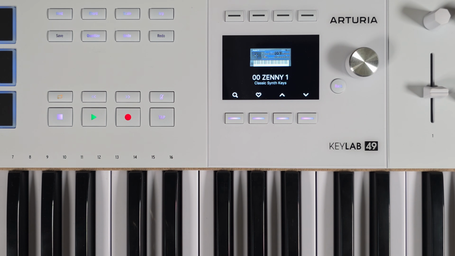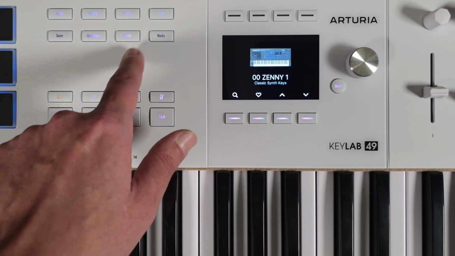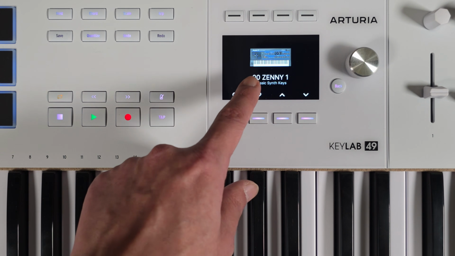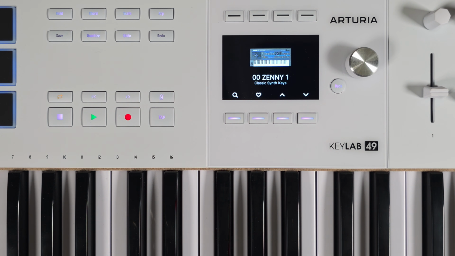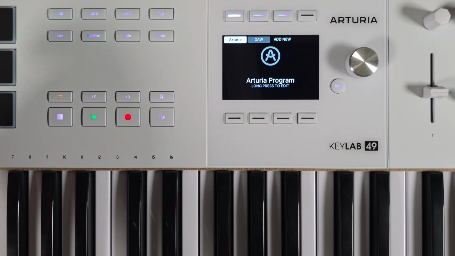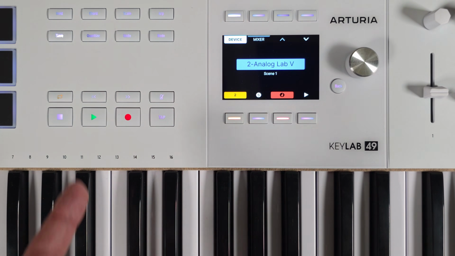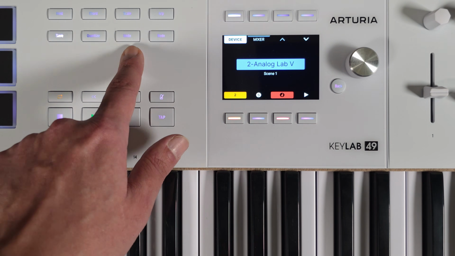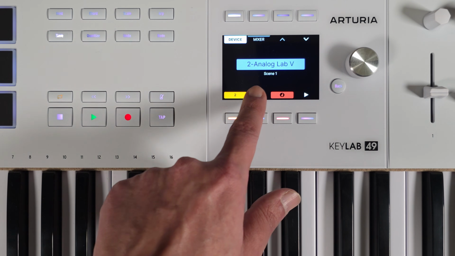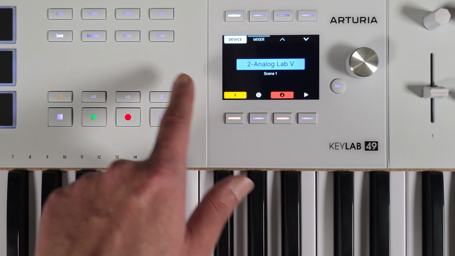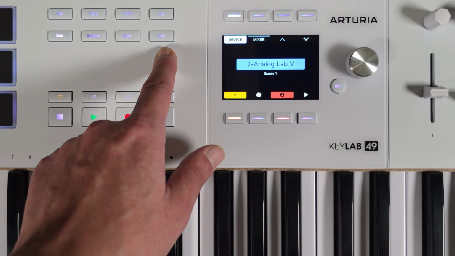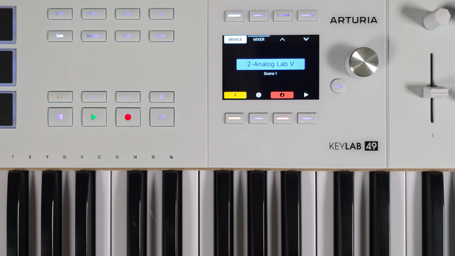Now then you have the save, quantize, undo, and redo. And they will just do that. But you need to be aware that they work depending on the program you are in. If you are on an Arturia program and you have the DAW open, whenever you do undo and redo, this will work for the Arturia synth that you're working with. If I go to program and just change it to maybe the DAW, and I hit the undo and redo, notice that this goes on right now because I'm using the DAW program, the undo and redo will work for the DAW and not for the synthesizer.